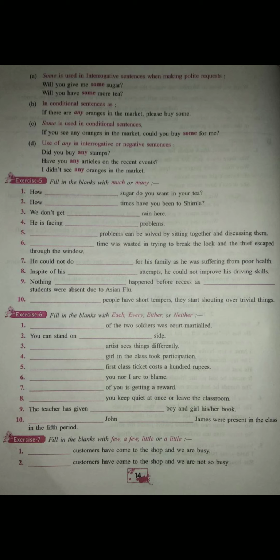Will you give me some sugar? It means asking for a little sugar. Some sugar means a little one. Will you have some more tea? So in a positive one, asking a question. In conditional sentence, as if there are any oranges in the market, please buy some. Any oranges means in the positive one, अगर कोई भी बचा हो, एक दो थोड़ा कुछ भी बचा हो, so you can get it. Some is used in conditional sentences. If you see any oranges in the market, could you buy some for me? So अगर कुछ बचा खुचा भी मिला तो उसमें से कुछ ले आना. So that is some is used for conditional sentences.